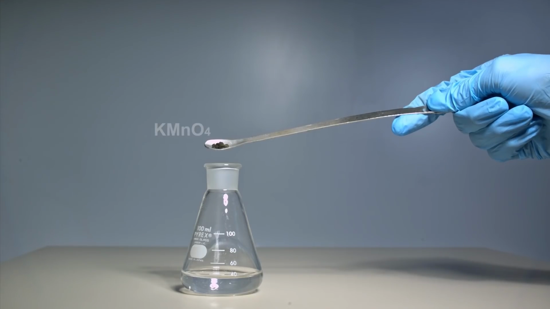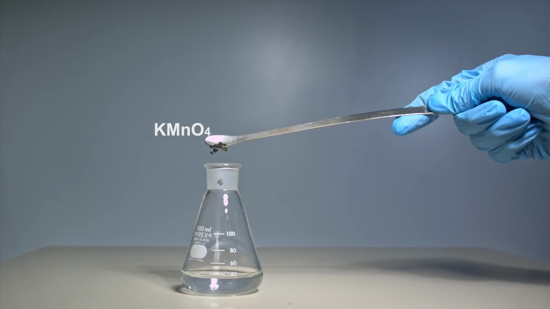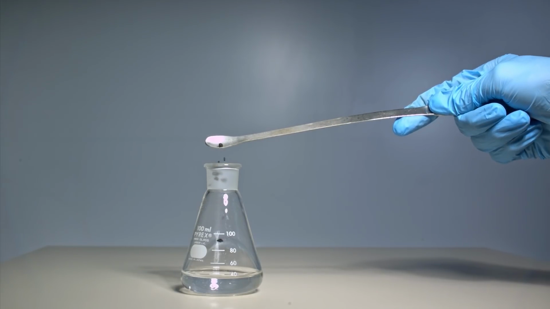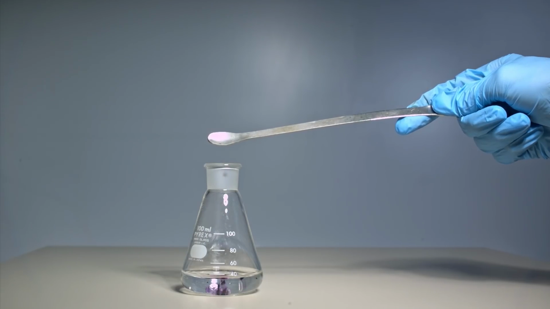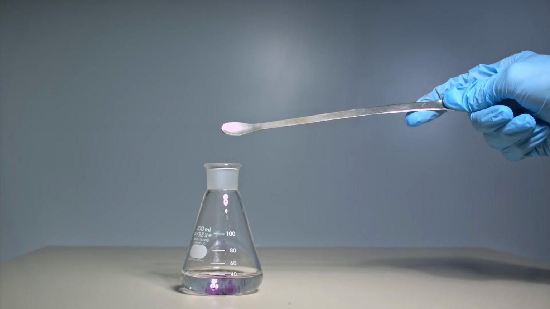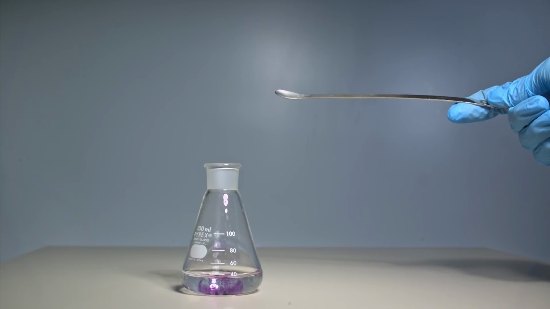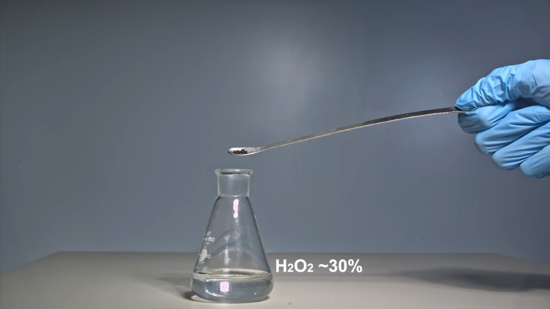So this flask contains regular 30% hydrogen peroxide, and now I'm going to drop a few crystals of potassium permanganate in there. Oops, sorry guys, I mixed up the flasks. There is just some water in this one, sorry guys. Now it's hydrogen peroxide, for sure.